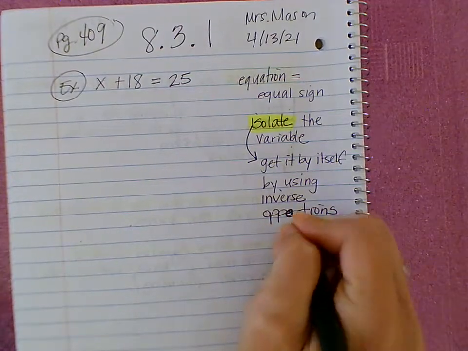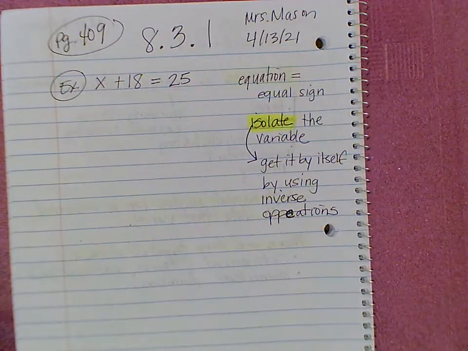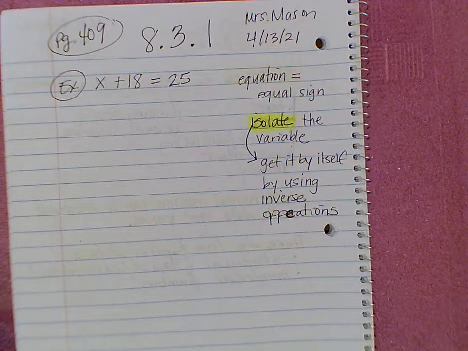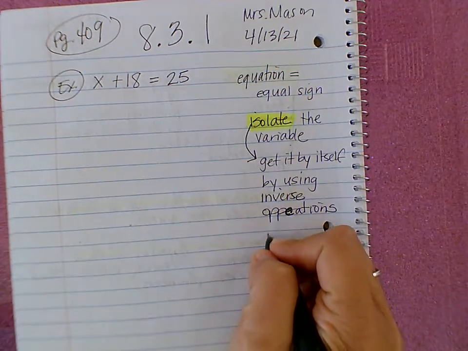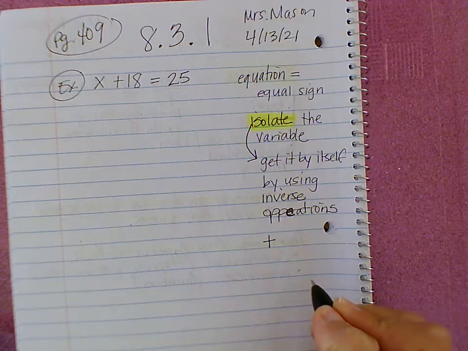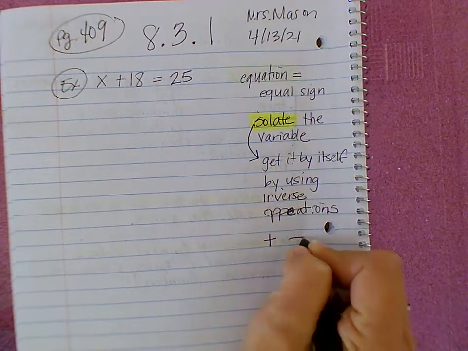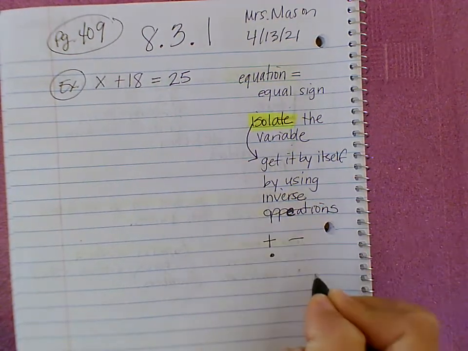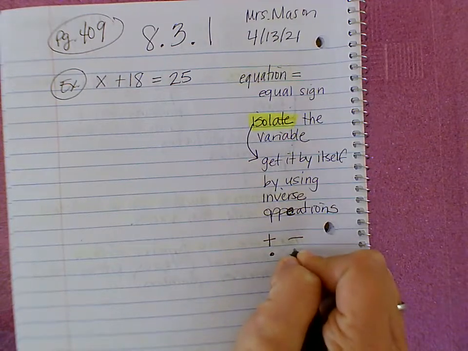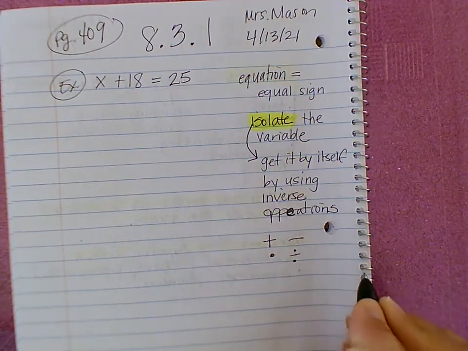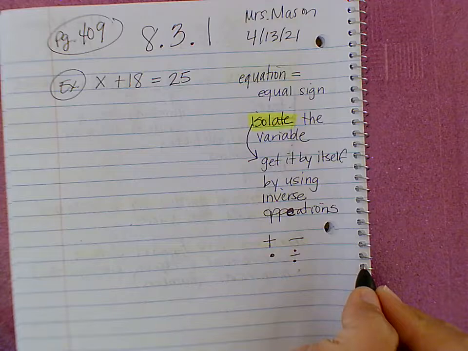The inverse of addition is what? Subtraction. The inverse of multiplication is division. So inverses are opposites.